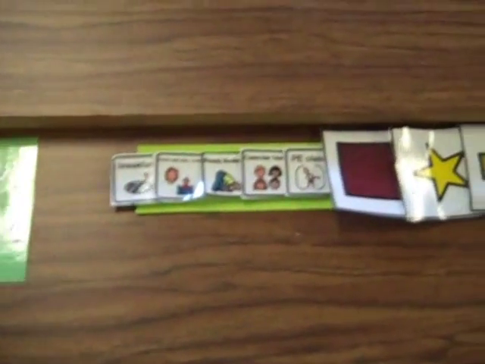Anyway, each student has their own schedule, and this is for the day. It's like when they come in, they know that they need to eat breakfast. When they're finished eating breakfast, they take it off, and they put it inside the finish bucket.